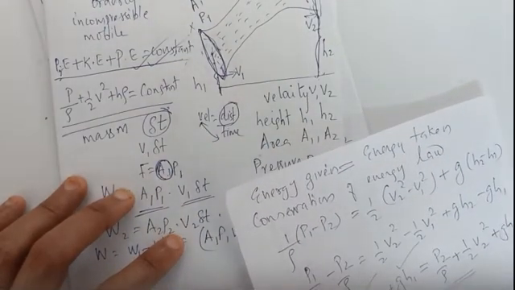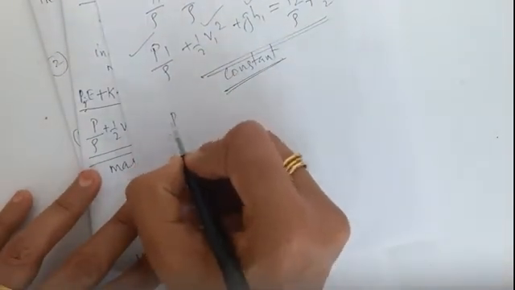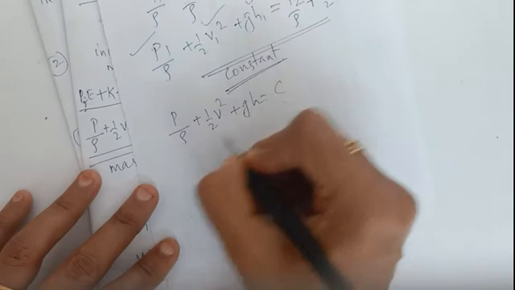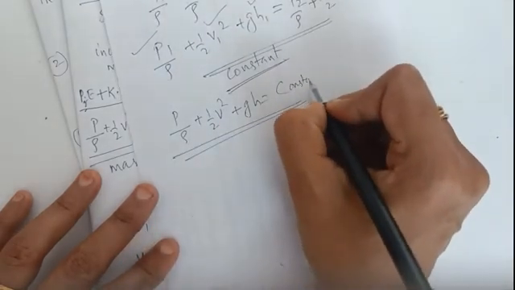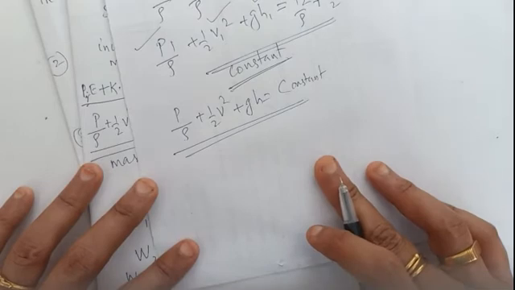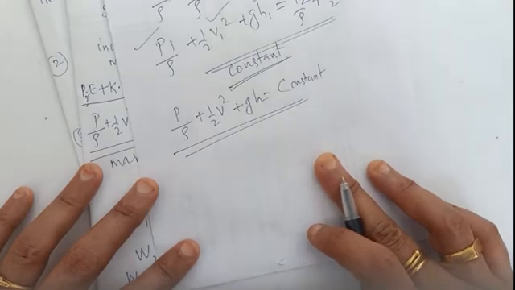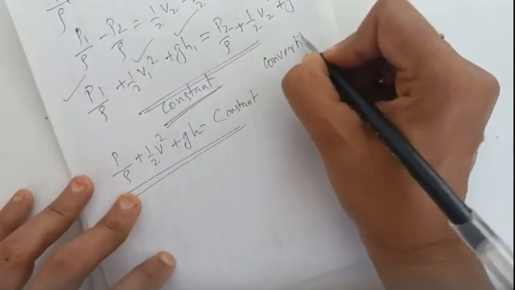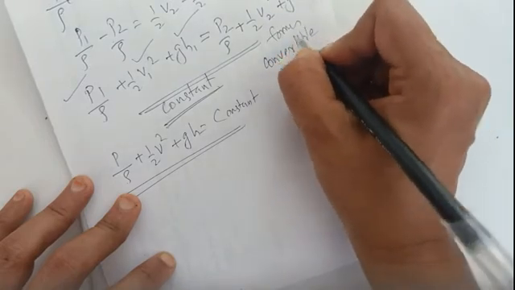Okay, and now we can generally write P by rho plus half V square plus gh is equal to a constant C. This is Bernoulli's theorem. So the sum of three types of energy of a perfectly mobile, incompressible, streamline or orderly flow of a liquid is constant. When one type of energy decreases, the other type of energy will increase and vice versa. So that means the three forms of energy of a liquid are mutually convertible.